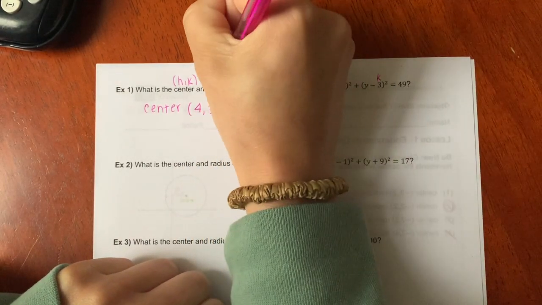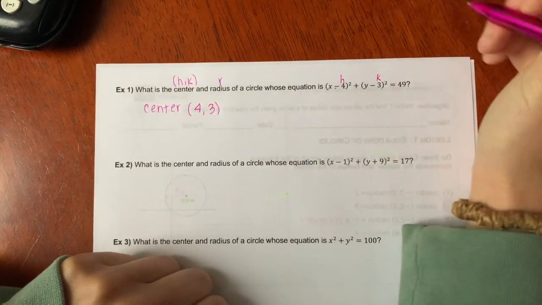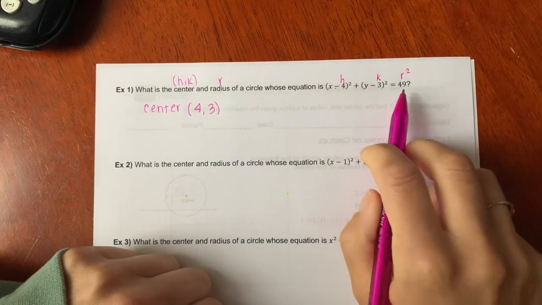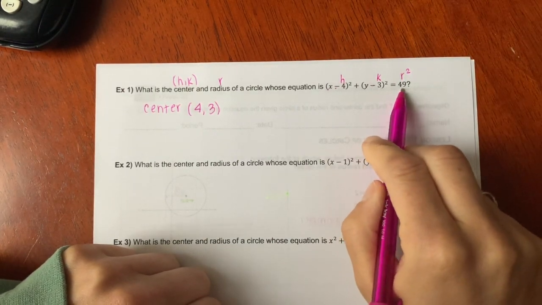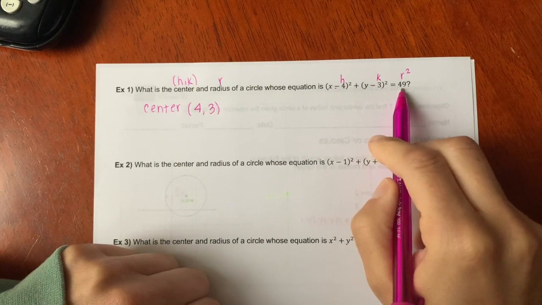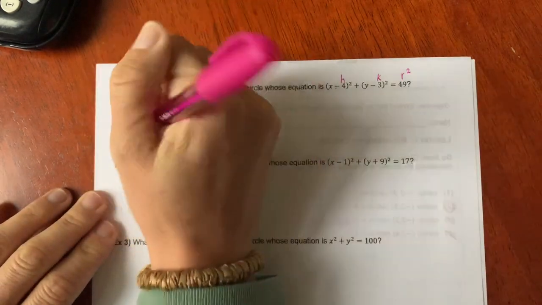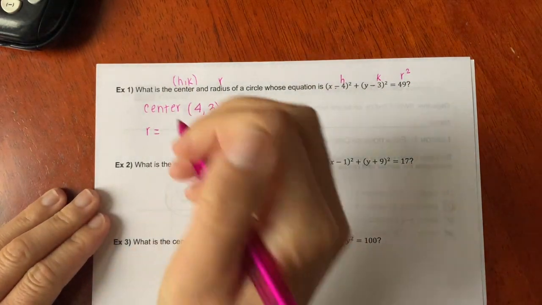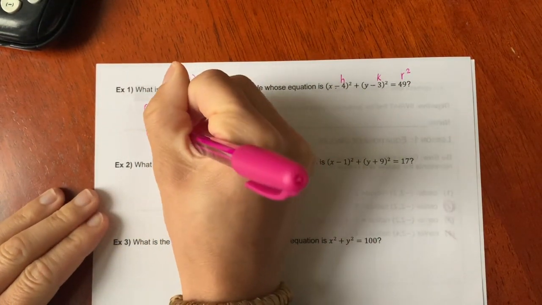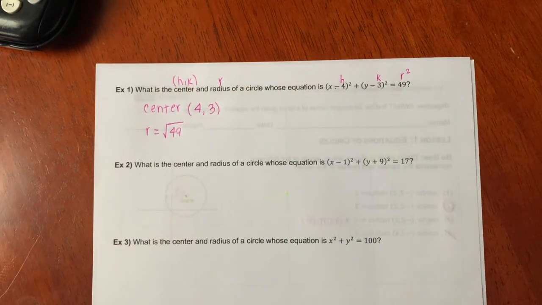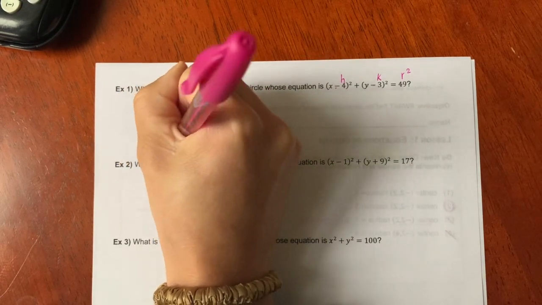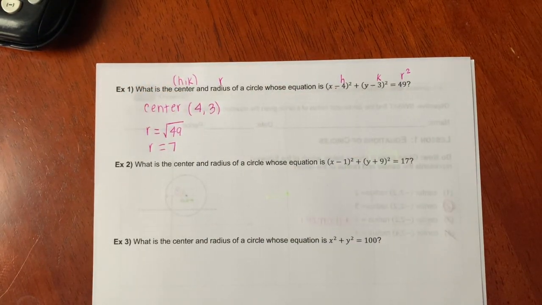Our radius, we're looking at r, okay? Which is this piece out here. But remember, 49 is not your radius. That is your radius squared. So to always kind of foolproof that for yourself, I would always start by drawing a square root symbol and then placing the radius in there. Now in this case, you can absolutely simplify the square root of 49. The square root of 49 is 7.